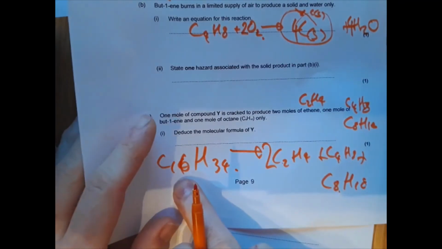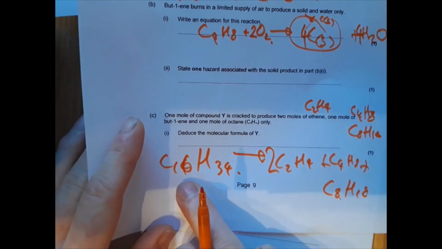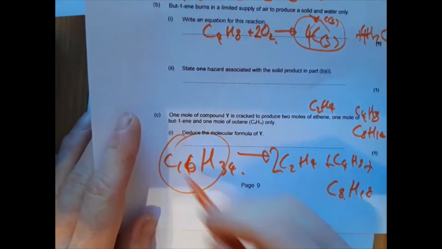Other than cracking, give a common use of Y. C16. It's too long for petrol. So I don't know, diesel. But it's a bit too short for diesel. Kerosene. Alright, looking at the mark scheme, you're allowed anything as long as it's not petrol or something short, and not super long like bitumen. So you're expected to know one of those middle fractions.